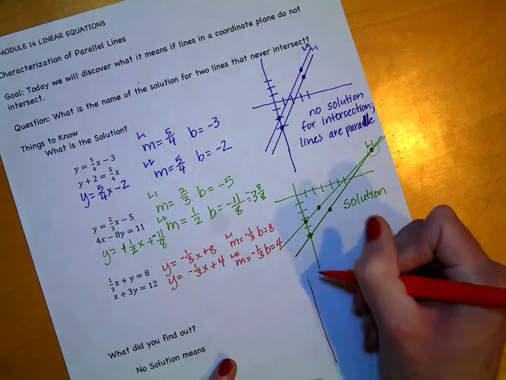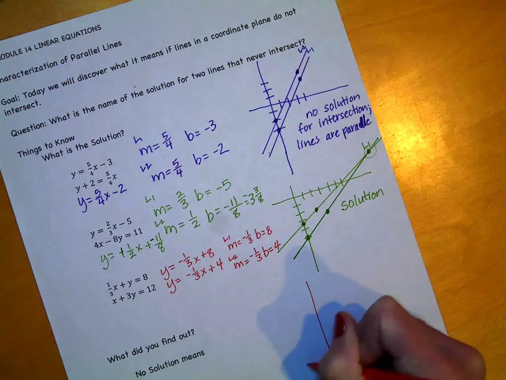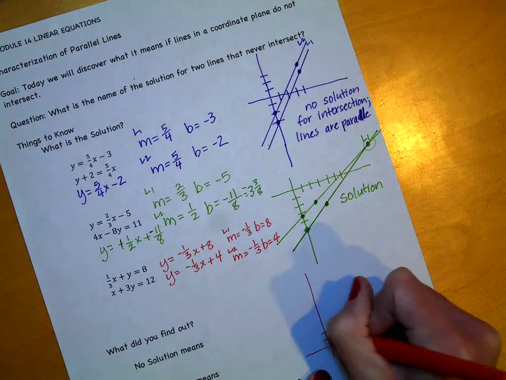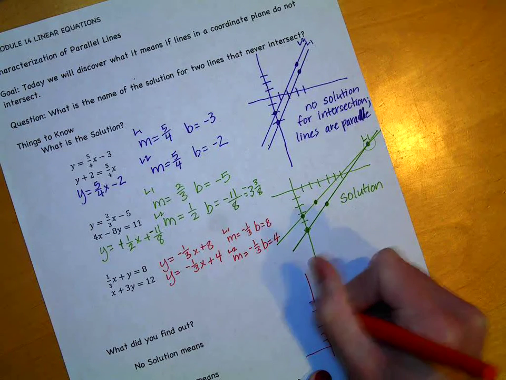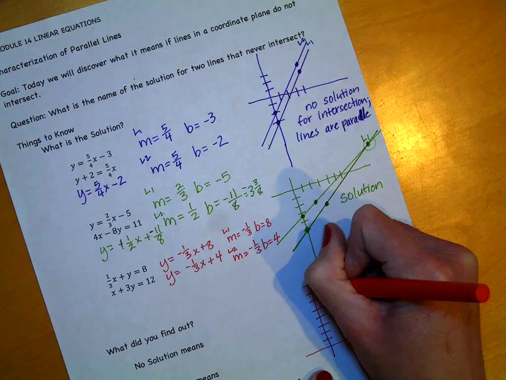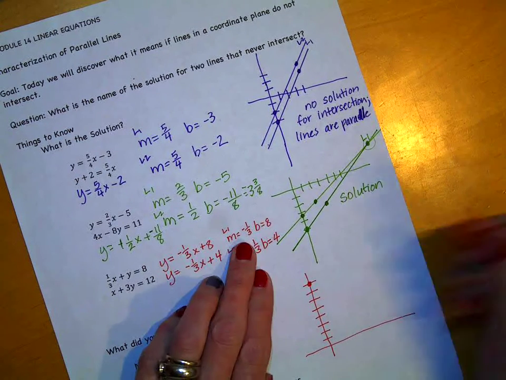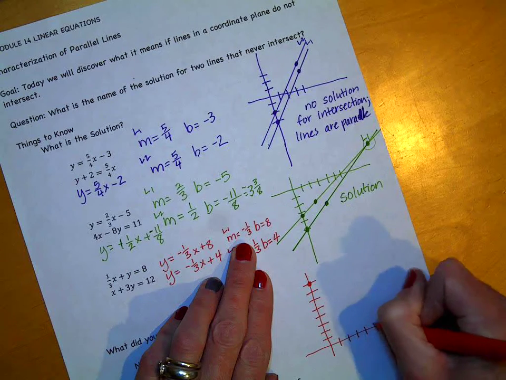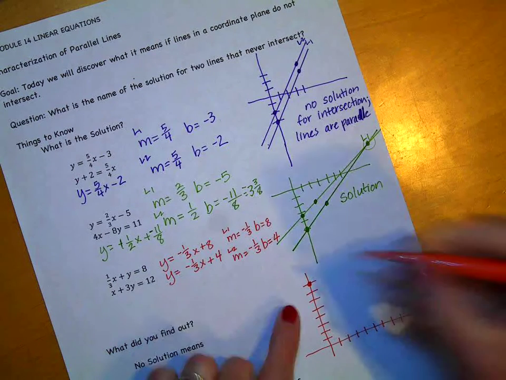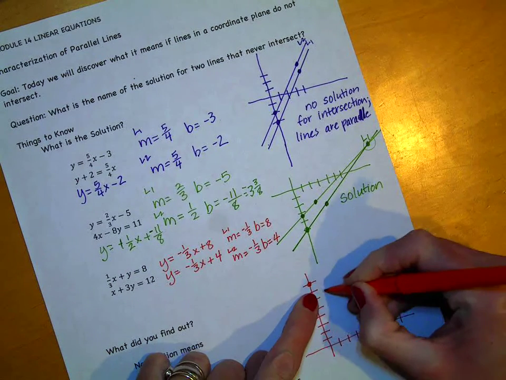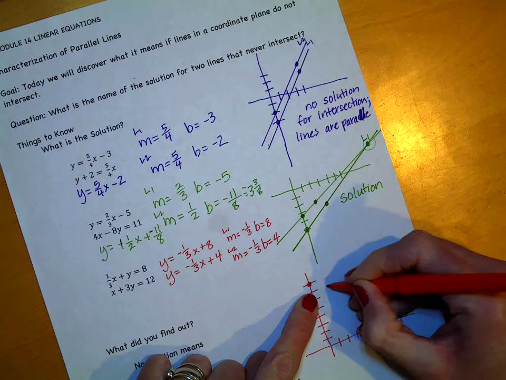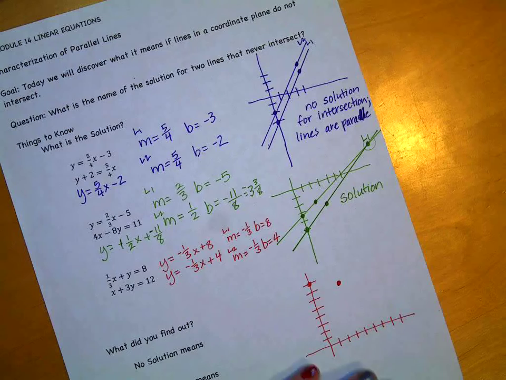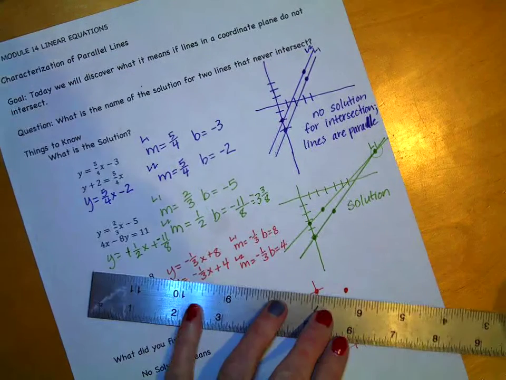Okay, so now we have to draw our last graph, and this time we're going to draw it this way because our intercept is 1, 2, 3, 4, 5, 6, 7, 8. So there's our first line of intercept, and our slope is down 1/3. So we're going to go 1, 2, 3, 4, 5, 6, 7, 8. So we're going down 1/3. So that would be 1, 2, 3. So that's where that line would go.